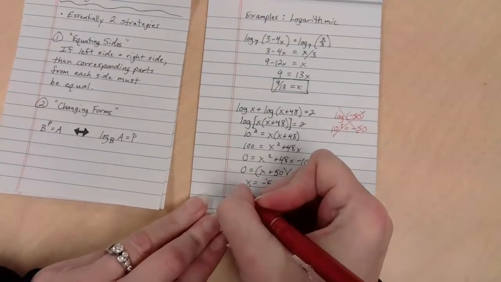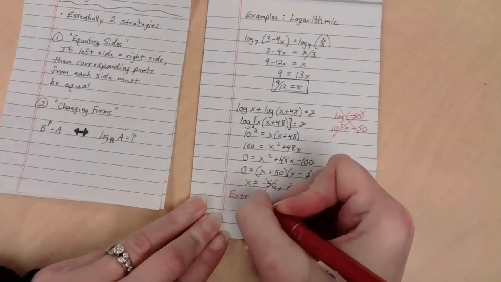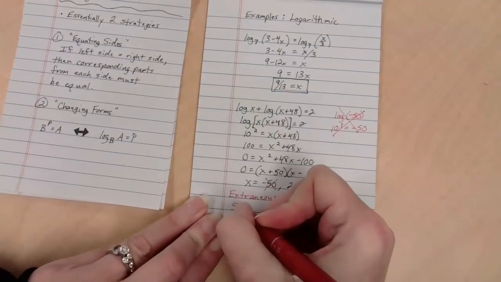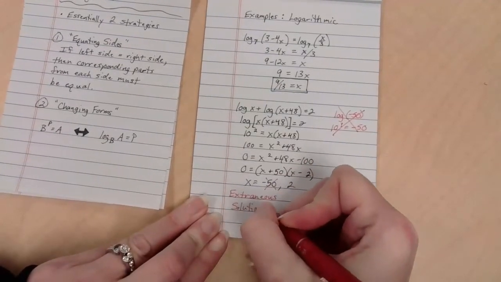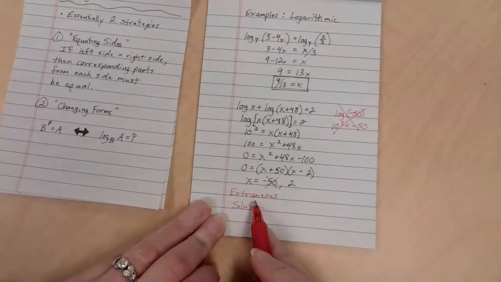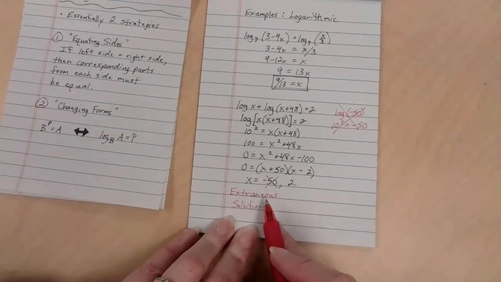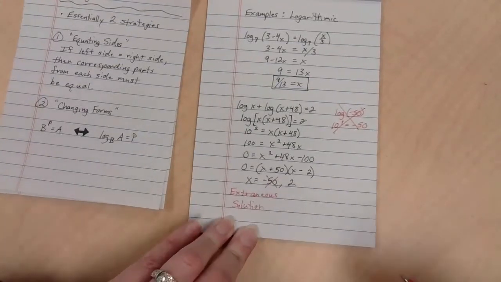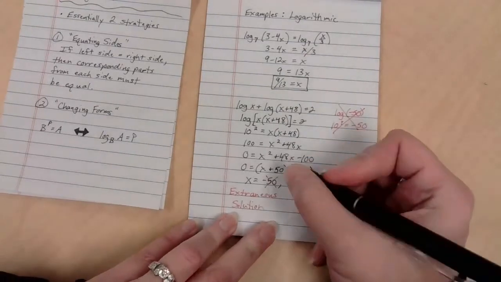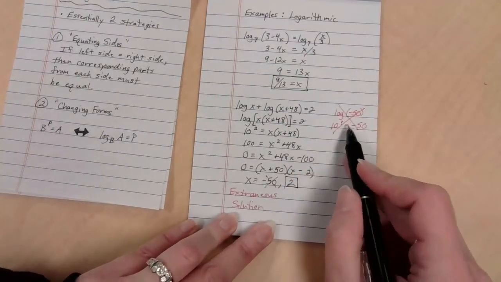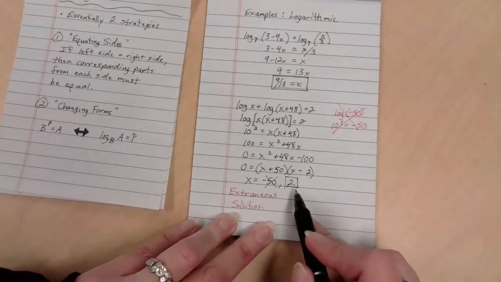This is what is called an extraneous solution. Extraneous, E-X-T-R-A-N-E-O-U-S, means it is a solution, but it's an extra one that we don't need that doesn't actually work, and the only real answer to this is 2, because I can put a 2 here. I can do 10 to some power equals 2 because 2 is positive.